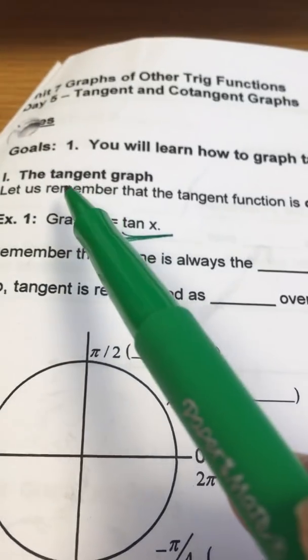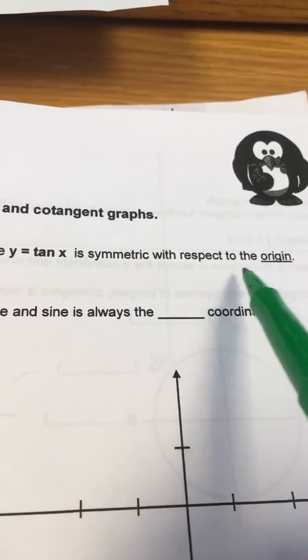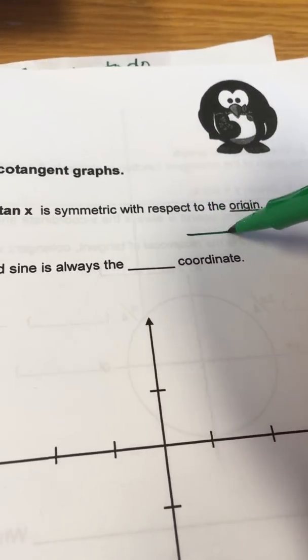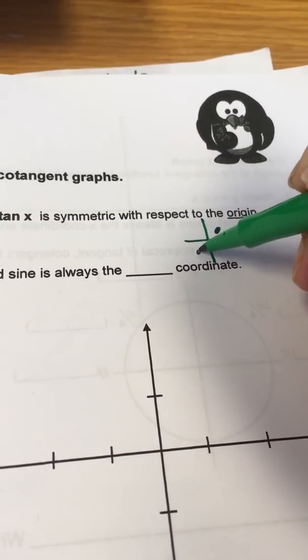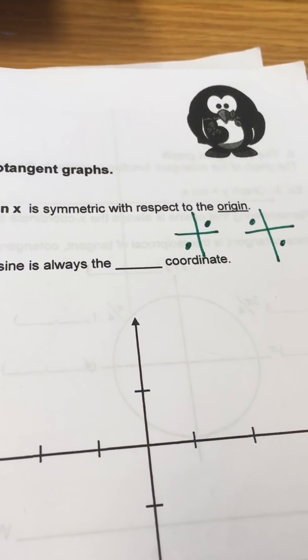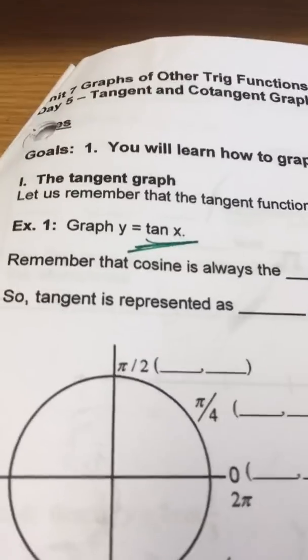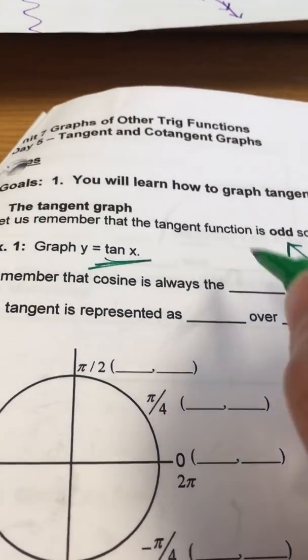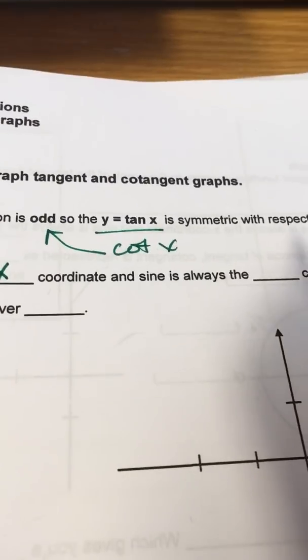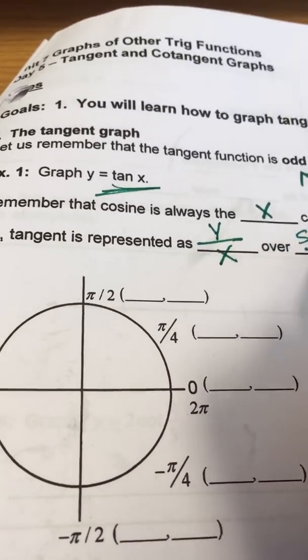So let's remember that the tangent function is odd. So when tangent x is symmetric with respect to the origin, that means that it's odd, meaning the graph will either be diagonally like first and third quadrant or second and fourth. That's what odd means. Cotangent x is also odd. Let's remember that cosine is always the x coordinate, and sine is always the y coordinate. So tangent is represented as y over x, or sine over cos.